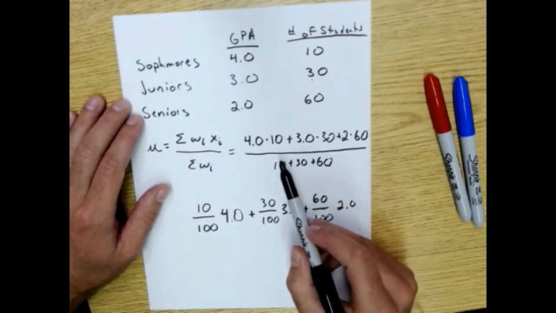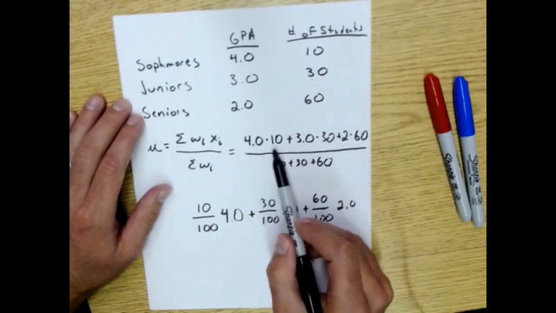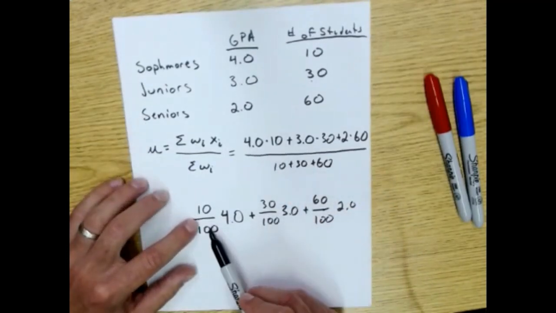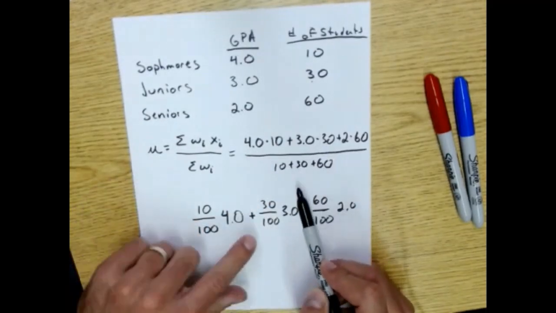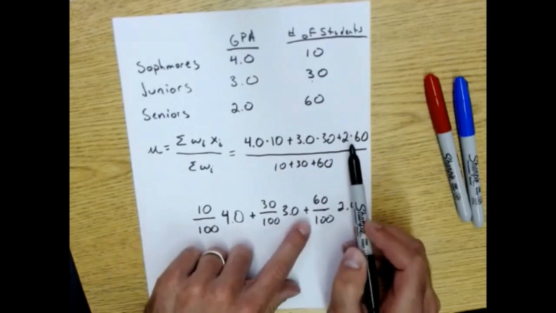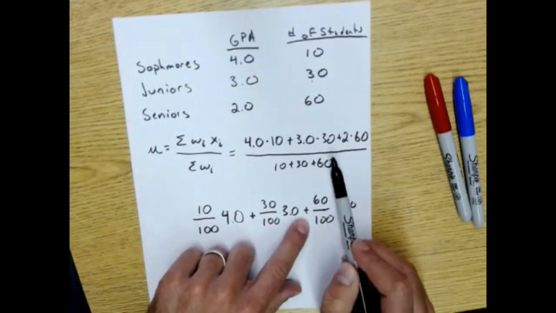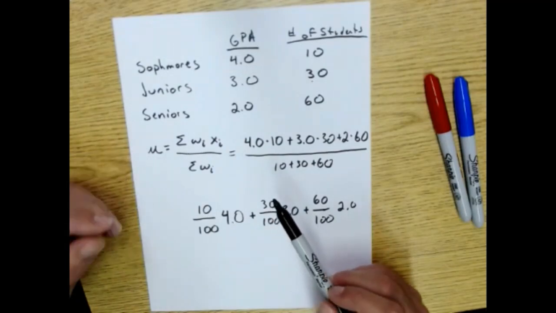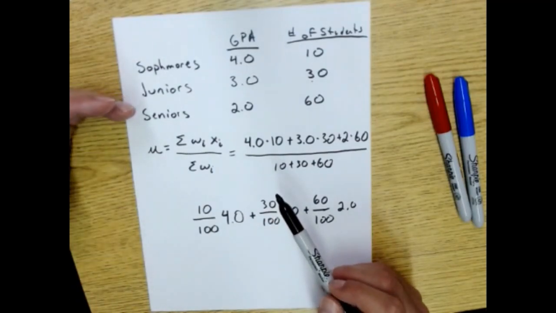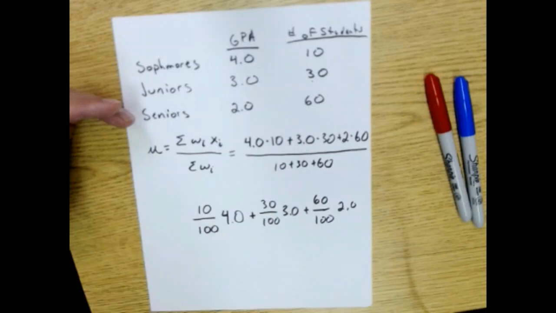And then because I'm dividing everything by the same value, I could pull this out. So I could do 10 over 100 times 4.0, 30 over 100 times the 3.0, and then finally 60 over 100 times the 2.0. It's just different ways of thinking about the weighted mean. First kind of introductory example of why we need it and how we can calculate it.